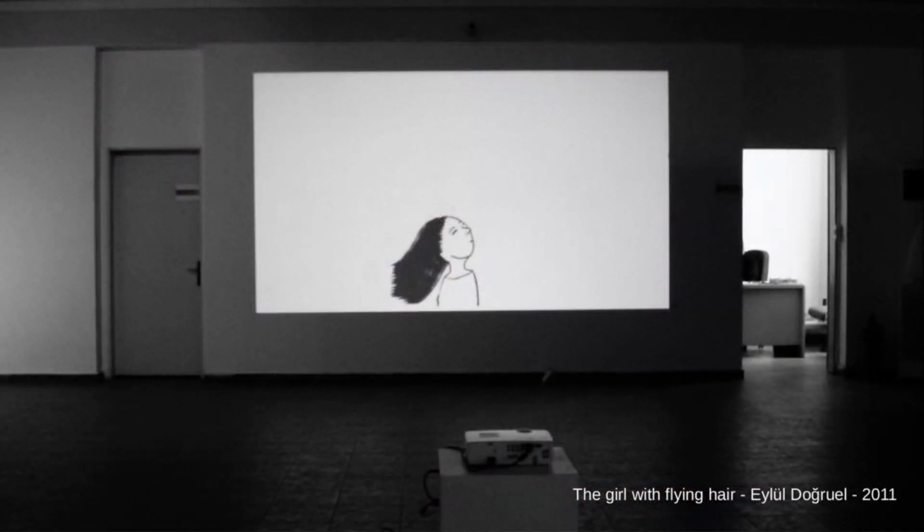This one was not interactive. This was also done in Flash, the girl with flying hair from 2011. And this one kind of exists because I managed to screen record it. It's not the quality it was, but I managed to somehow rescue a version of this work as a GIF. But the original, the full quality work, no longer exists.